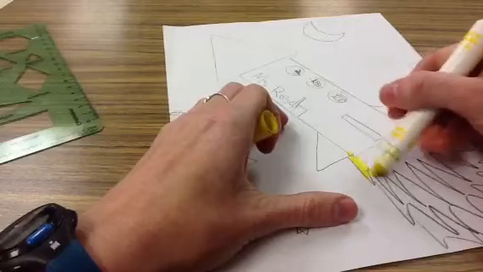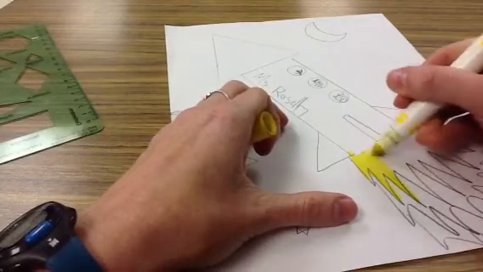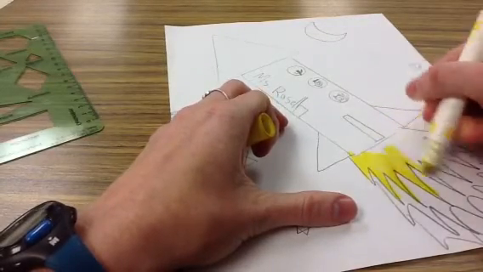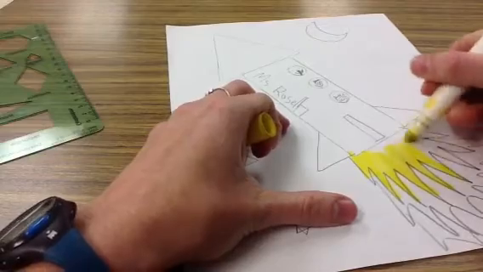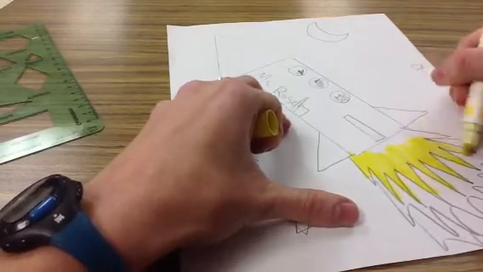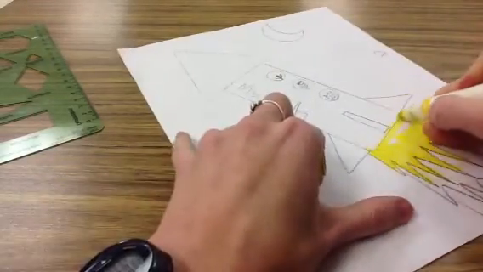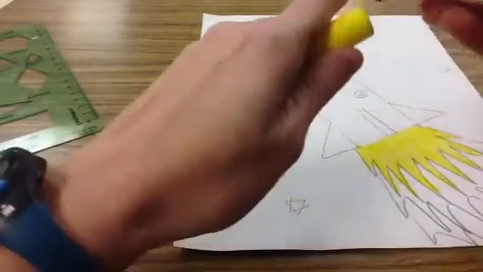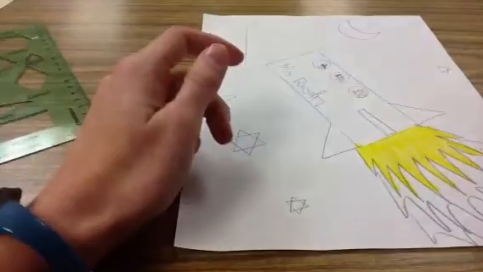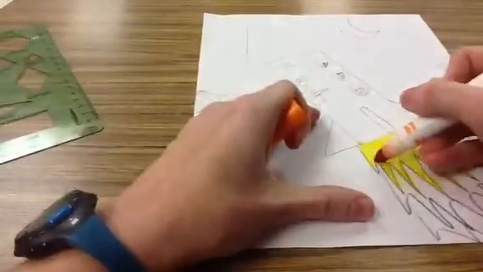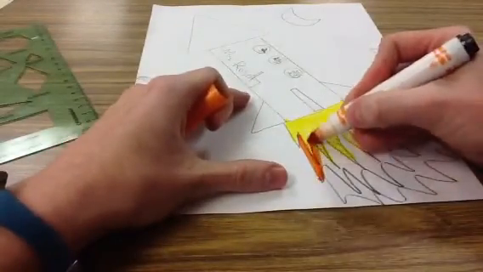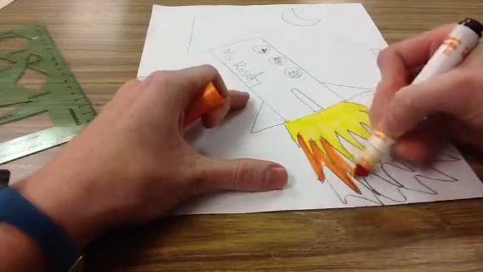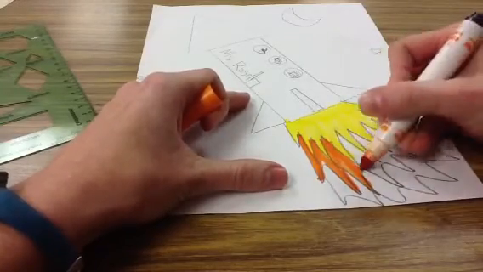So I'll maybe color this yellow. Do whatever you think would look best to make your ship look awesome. Alright, use your colors well and try not to scribble and see where you can be sending your rocket ship.